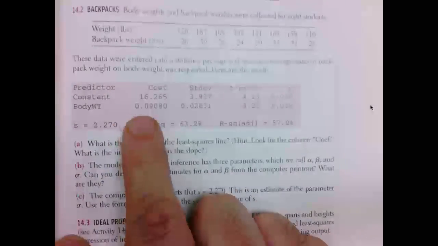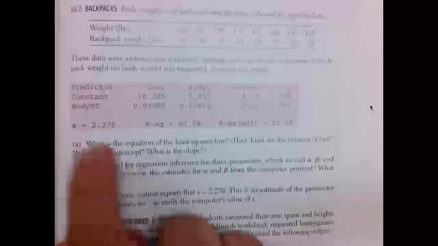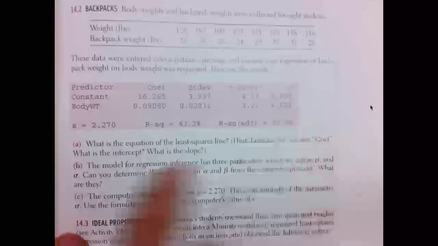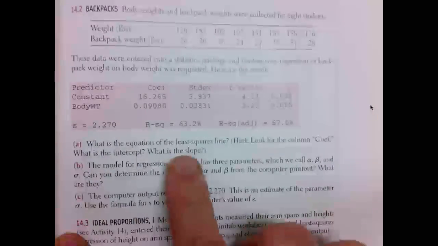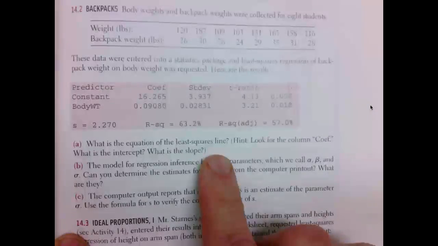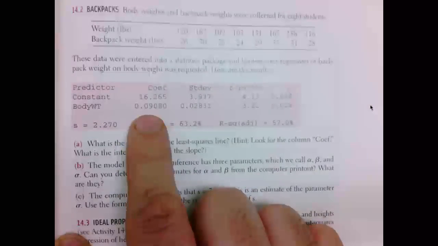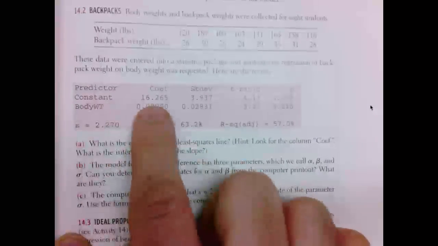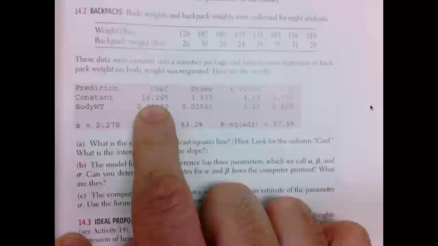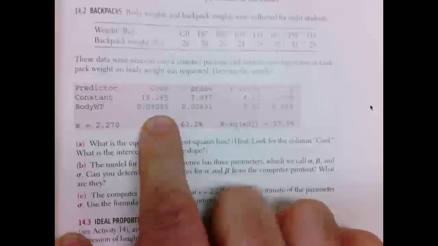Here we have some computer output. This is similar to Minitab, and we don't have access to Minitab, but we can certainly read our output. A, what is the equation of the least squares line? Remember, our least squares line is y hat equals a plus bx. This first column will give you your least squares line. The constant is the y-intercept. This is the value for a. Where the predictor variable intersects, this coefficient is the slope.